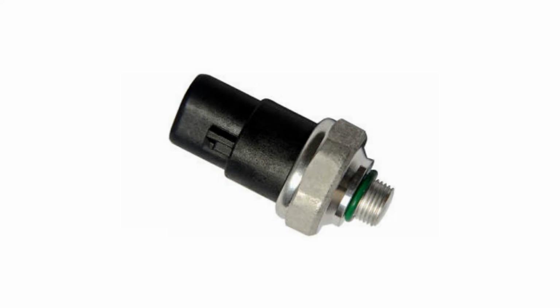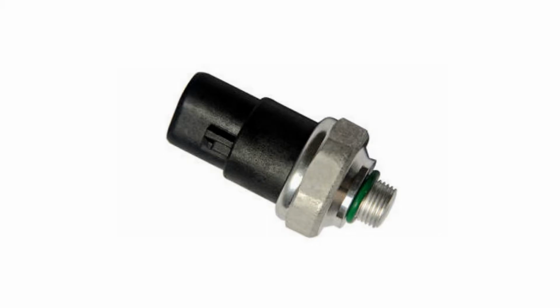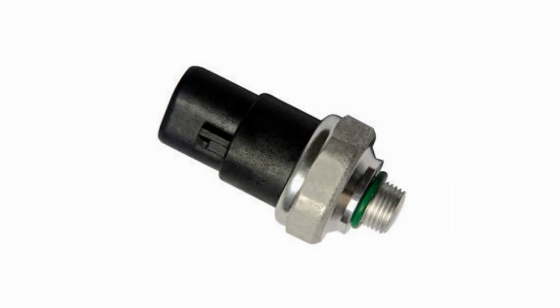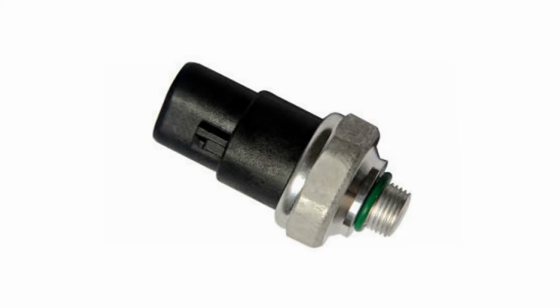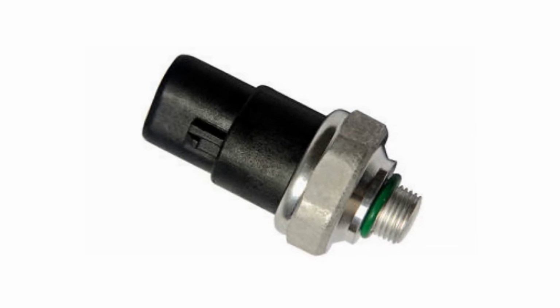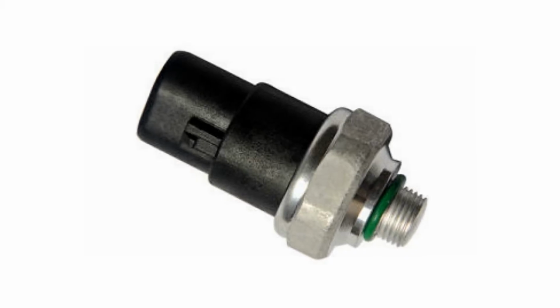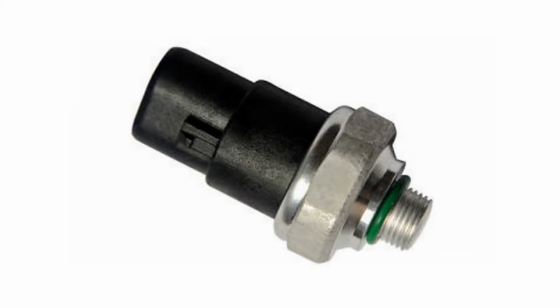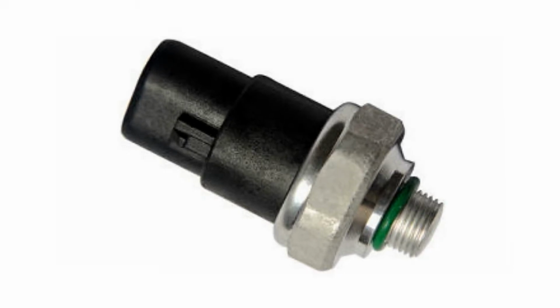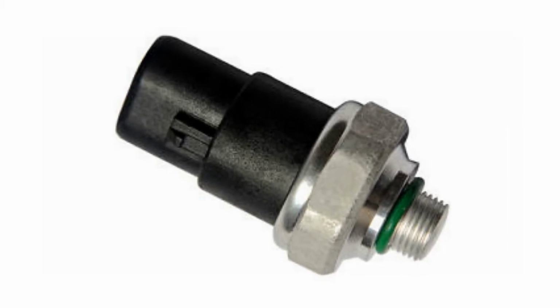This is what a typical air conditioner pressure switch looks like on a vehicle as shown in this picture. A pressure switch will be located on both the low pressure side and on the high pressure side of the air conditioner system. These switches act as a safety device which prevent the compressor clutch from turning if the refrigerant pressure is too low on the low pressure side or is too high on the high pressure side.